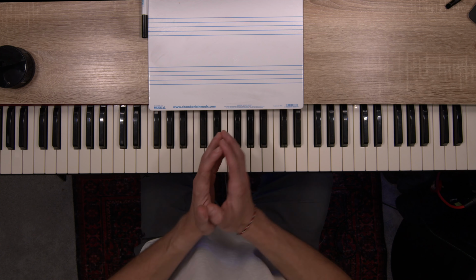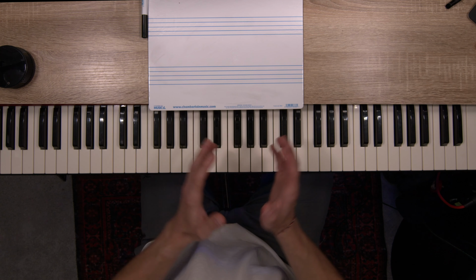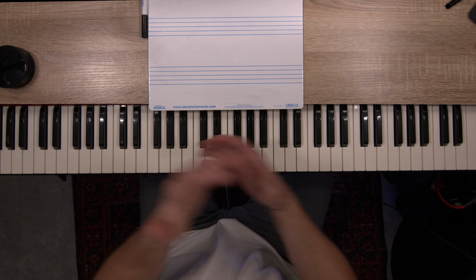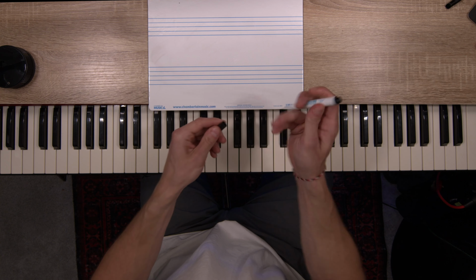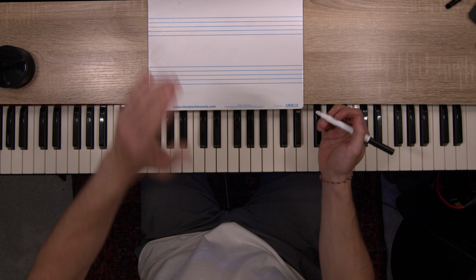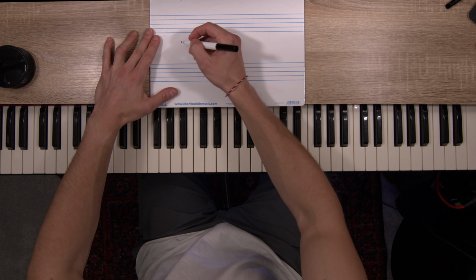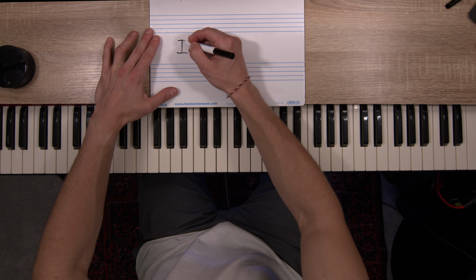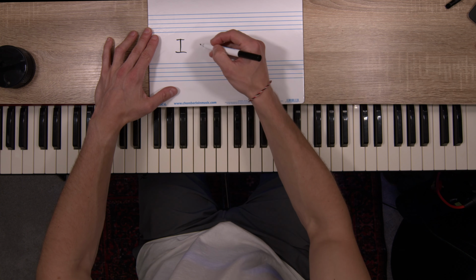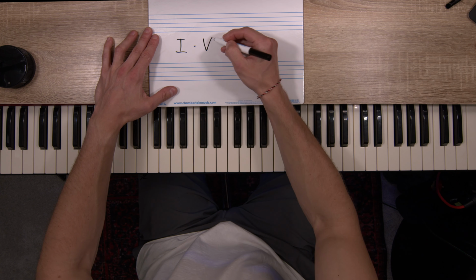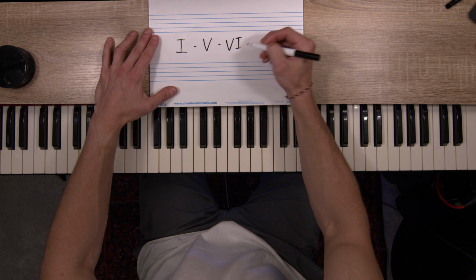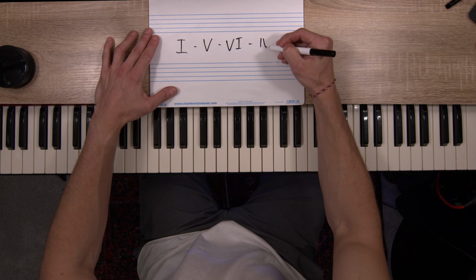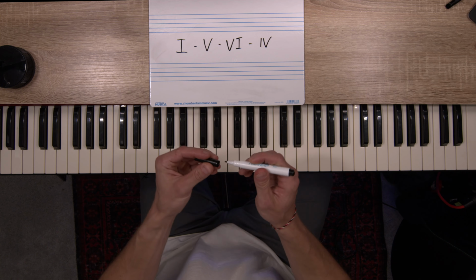You can take this and apply it to any other key, but we're just sticking with C for now because this is going to be our home for the next couple of weeks as we get to grips with the theory. So a lot of songs are arranged, again, we're going to go back to Roman numerals. The chords are arranged as such. They go from the first chord to the fifth chord, then over to the sixth chord, and then the fourth chord. Now, what do I mean by that?